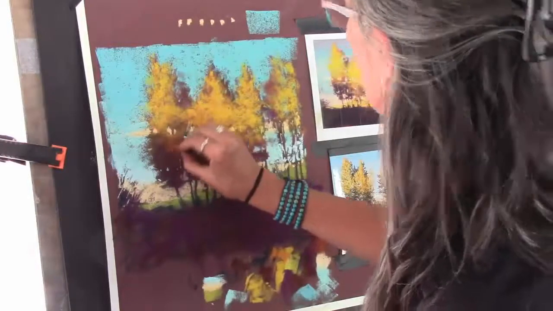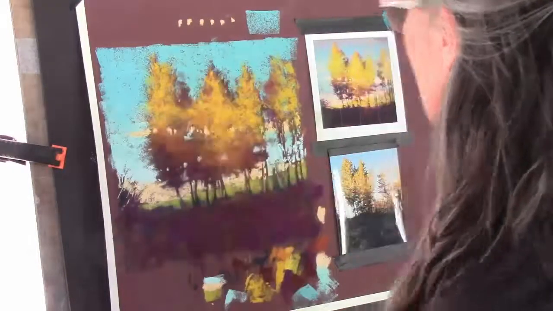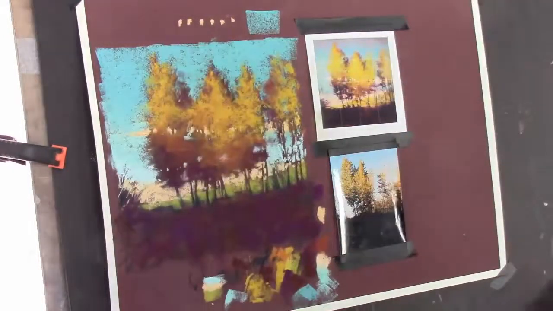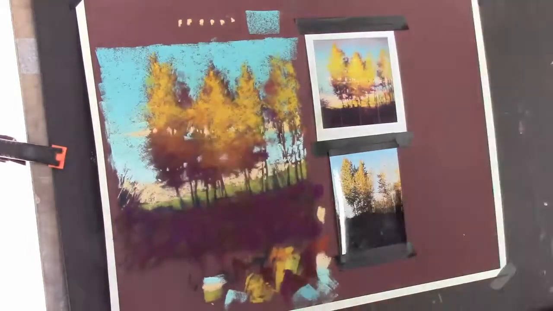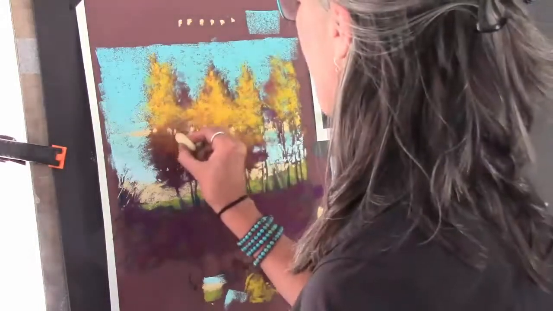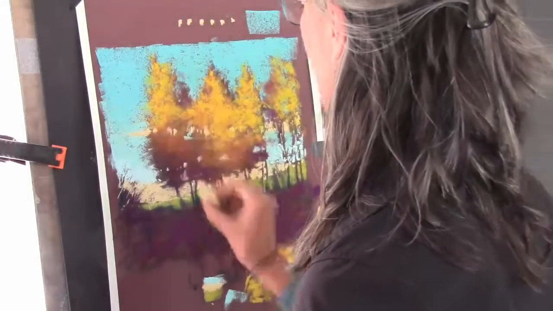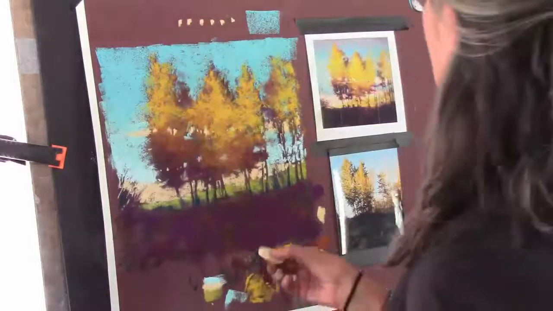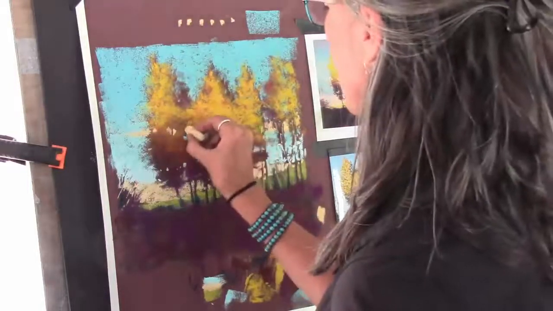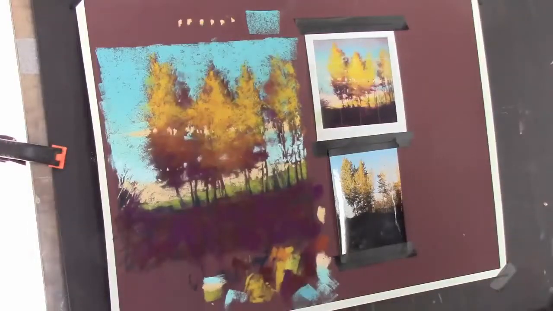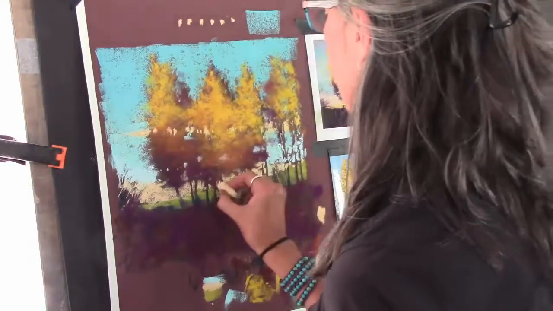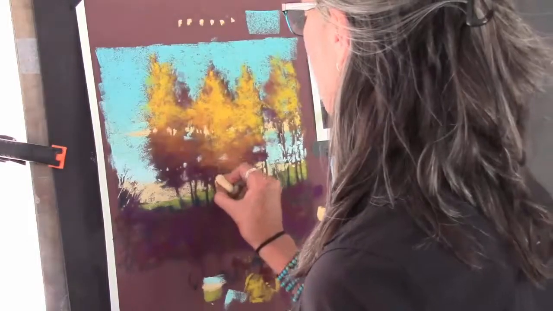Marla Kath says, when you take your reference photos, do you instantly think about how you're going to paint the scene? No, I don't. It takes me a while to figure out what I'm going to do. For instance, I just got back from a trip, and I have hundreds of photographs to pore through.